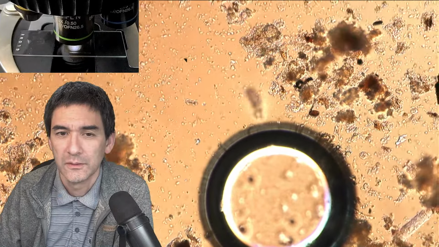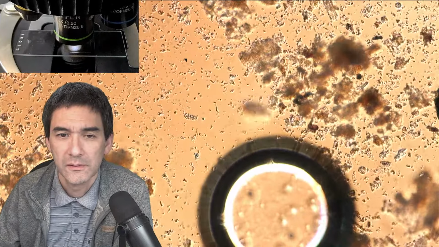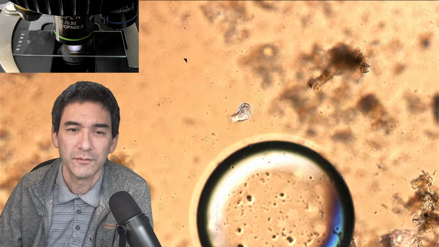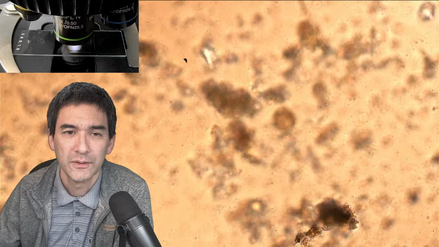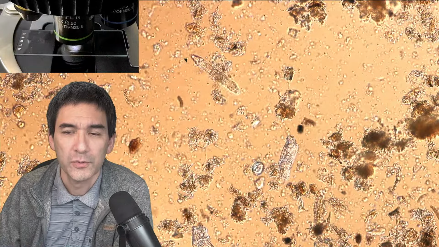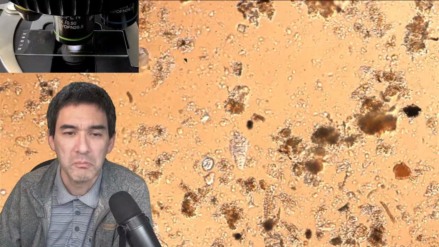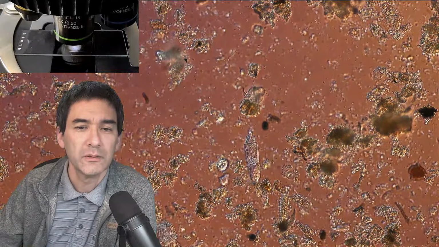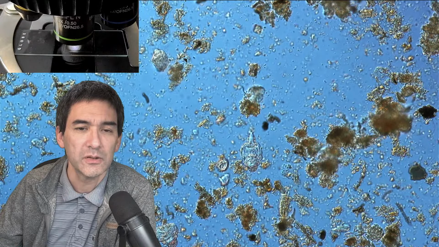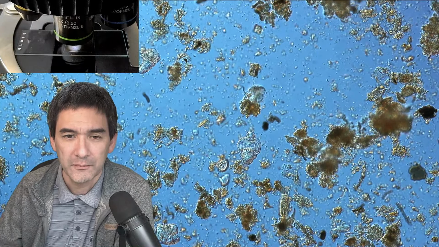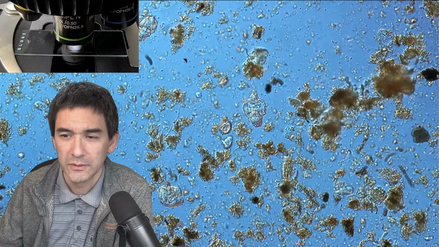So what is this guy doing? This rotifer attached itself to the surface and it's now spinning around. It's kind of fun to observe these things, but you know what? Let's change the color a little bit. Shall we change the color? Yeah, let's go like this. And let's have a look.